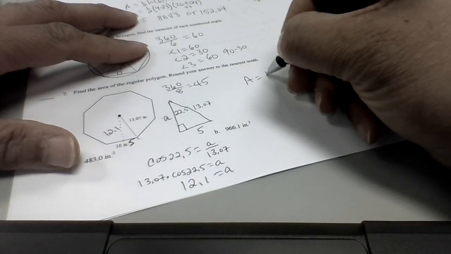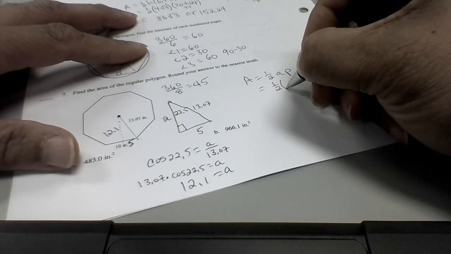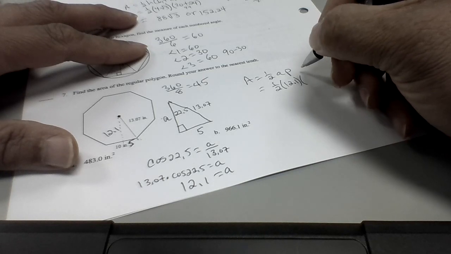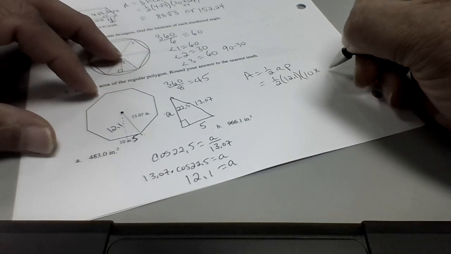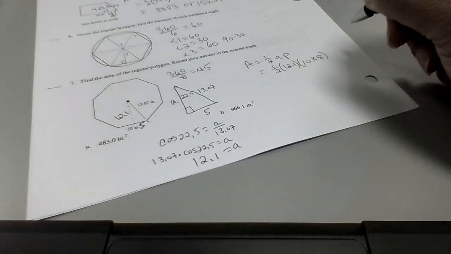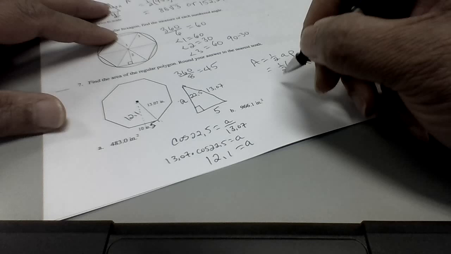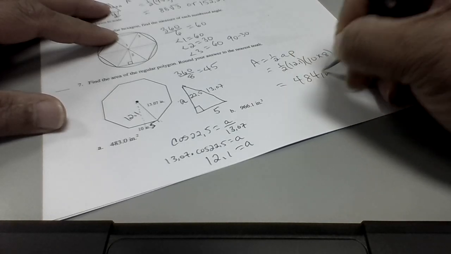So area is equal to 1/2 AP. So 1/2, my apothem is 12.1 times the perimeter, which is 10 times the number of sides, which is 8. And multiplying that out, I end up with 484 inches squared.